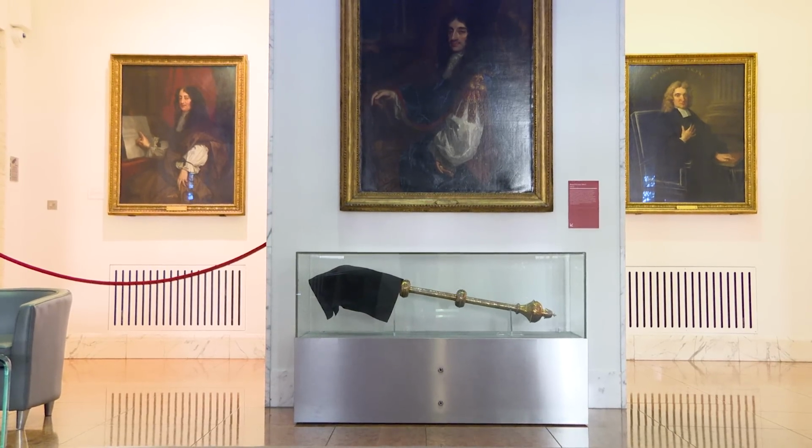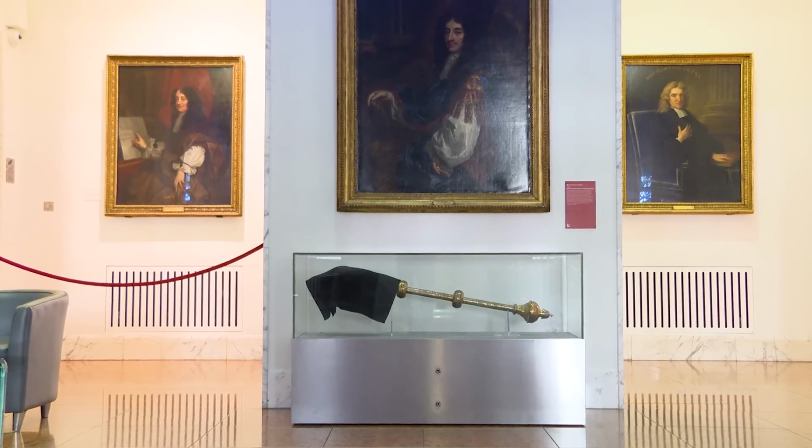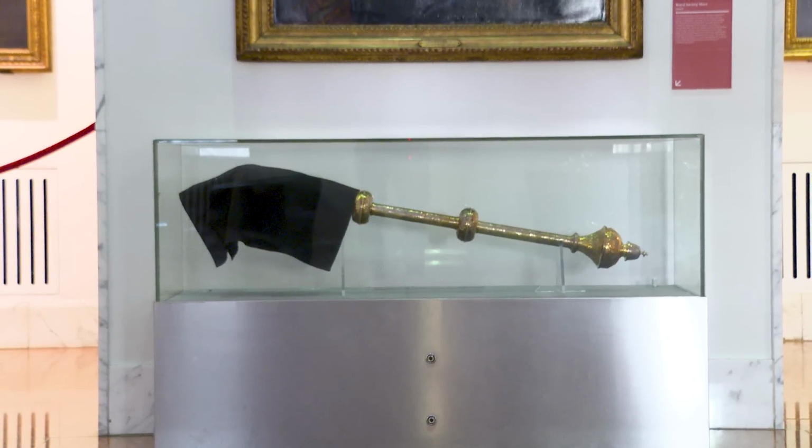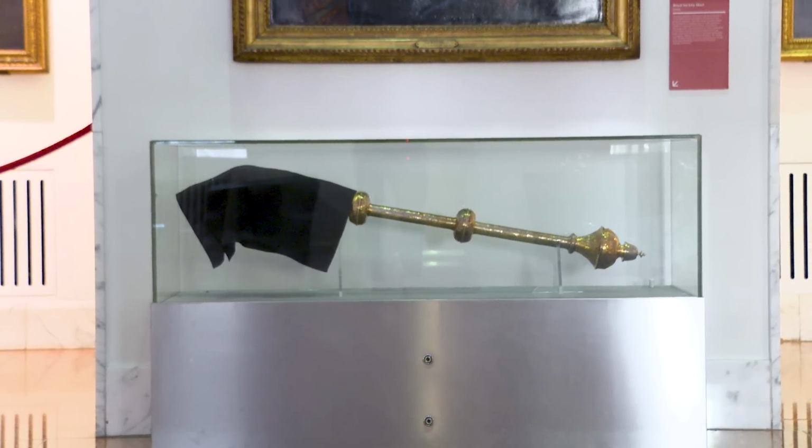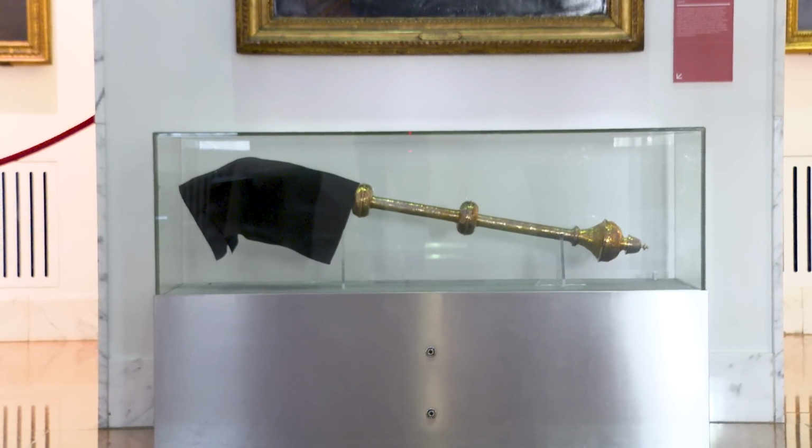You've got this black cloth over it. Yeah, it's draped with a black cloth, and it's just really a mark of respect to show that the Queen is no longer with us. It's a symbol, if you like, of that.